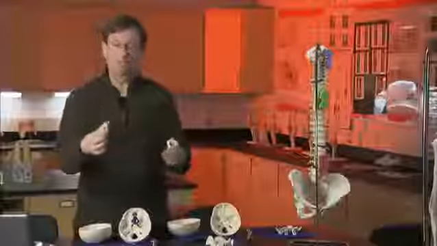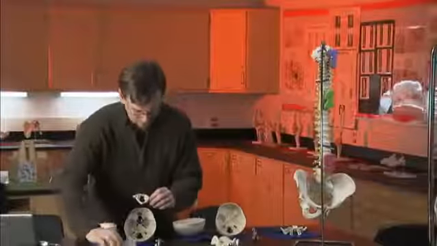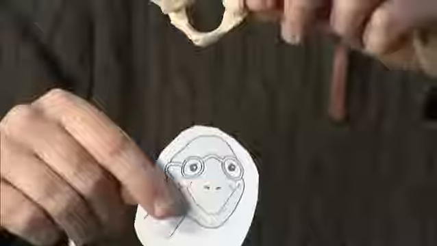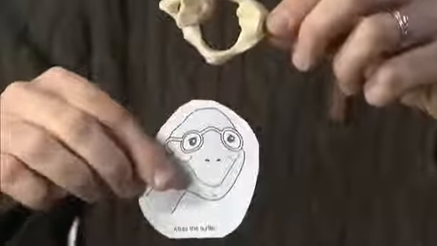As you look at these, I just want to show you a visualization technique for each one of these vertebra. If you look at this one, this is the atlas, and if you notice, atlas looks a little bit like our Atlas the turtle here. It kind of looks like a turtle head with the turtle wearing glasses.